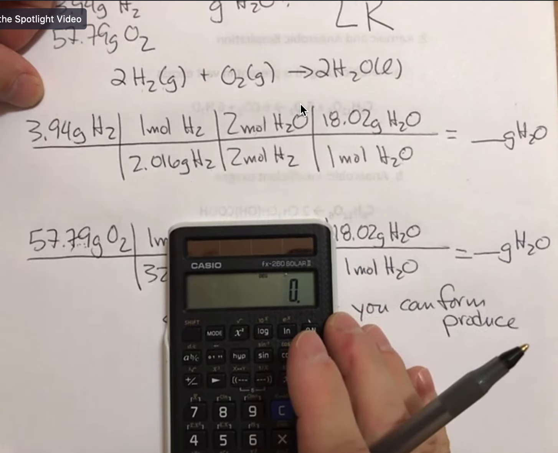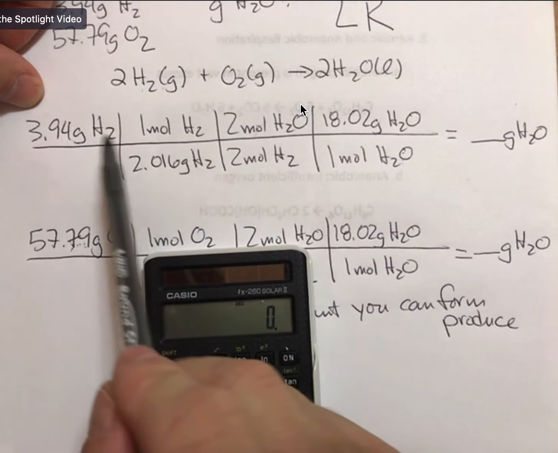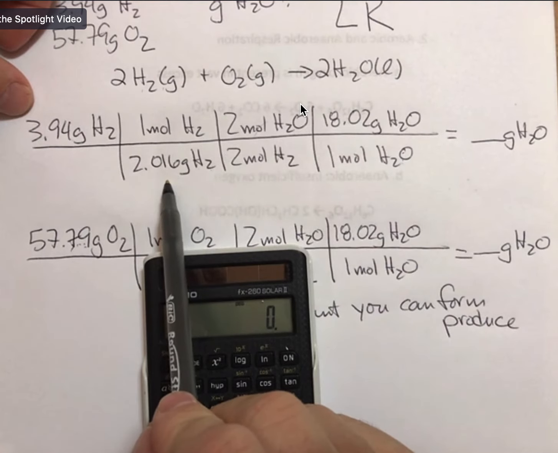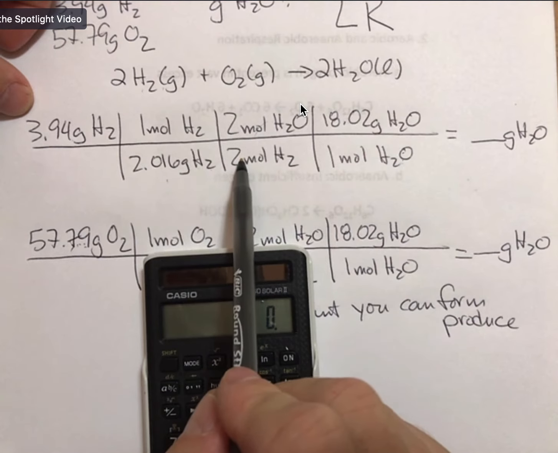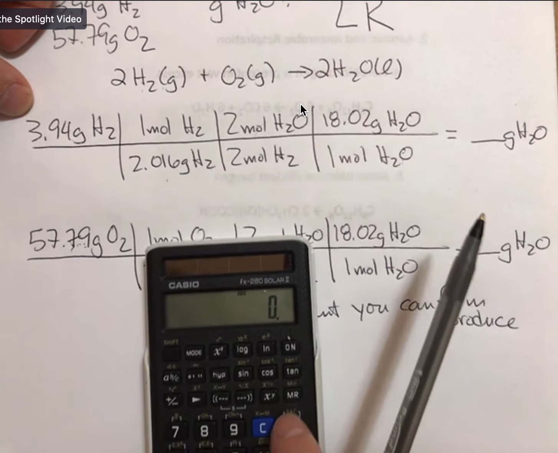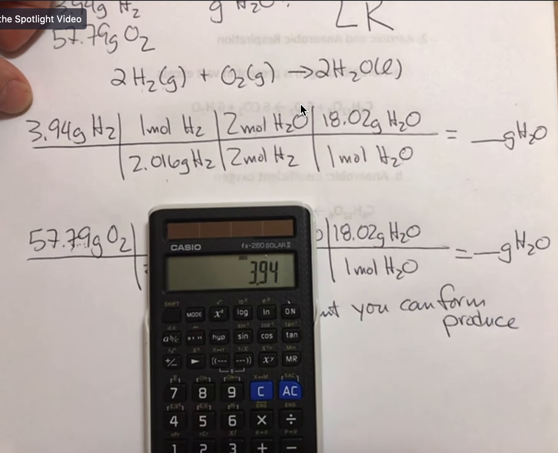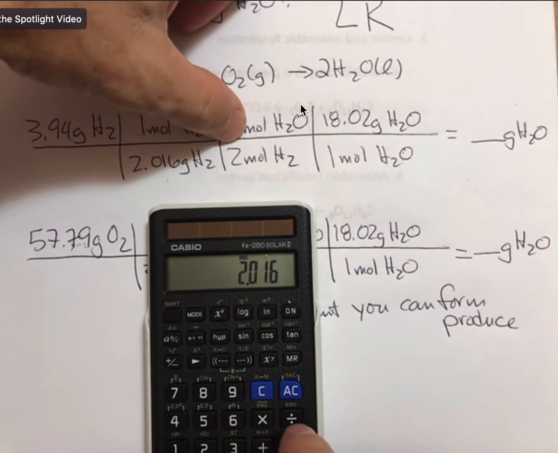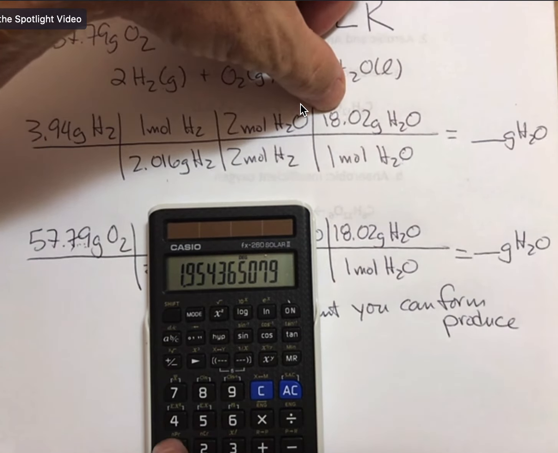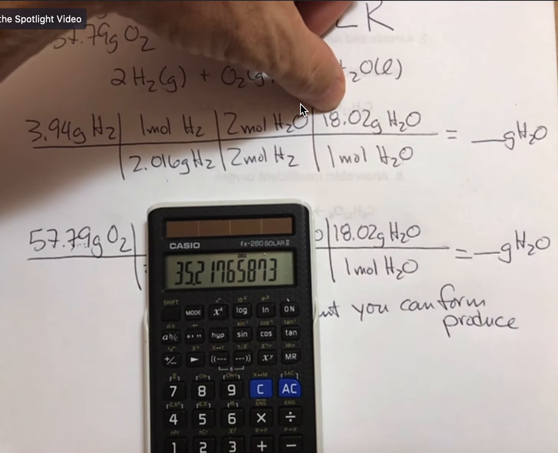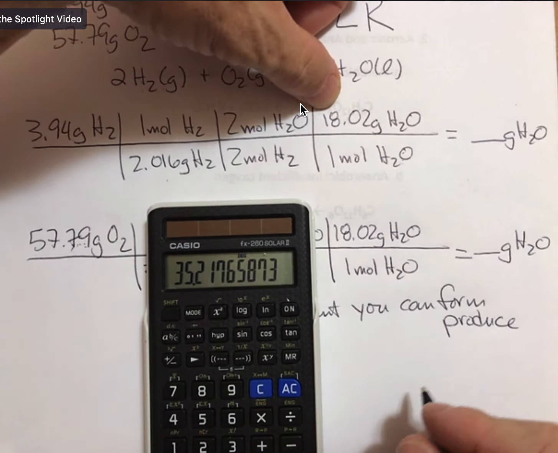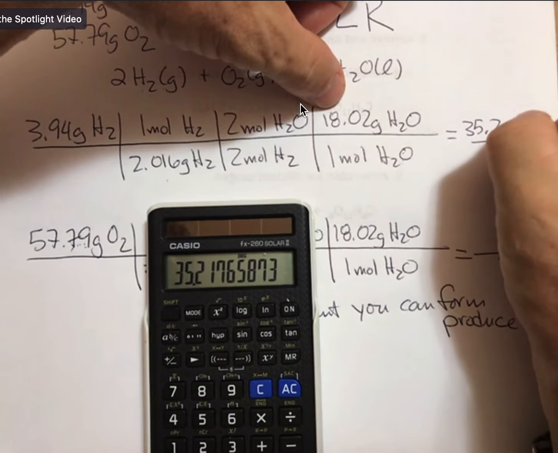Just thinking about this, 3 times 20 is about 60. 60 divided by 2 is 30. And these two 2's cancel each other out. So I'm expecting it about somewhere around 30 grams. Let's see what we get. 3.94 divided by 2.016. I'm skipping these two because they cancel. Times 18.02. 35, that's pretty close to 30. At least I know my calculation's roughly in the right ballpark. I get 35.2 grams here.